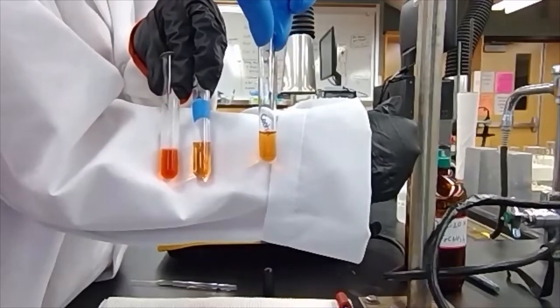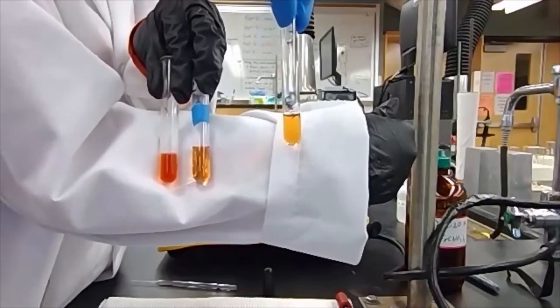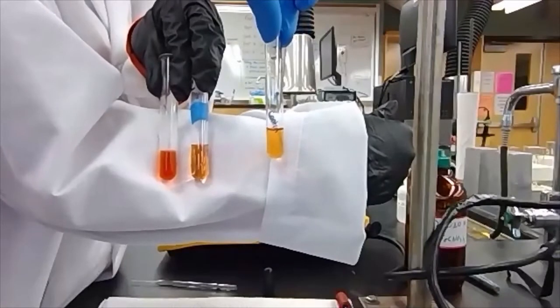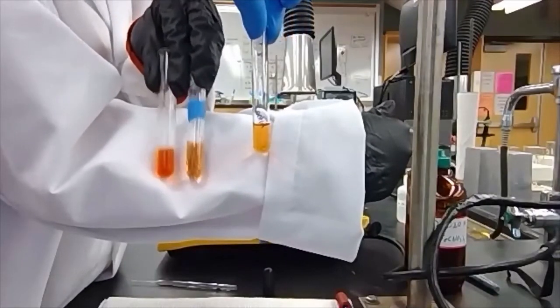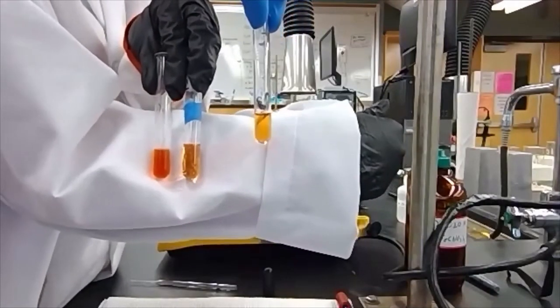In which version did we shift to the left? In which version did we shift to the right? If we're just comparing these two test tubes to each other.